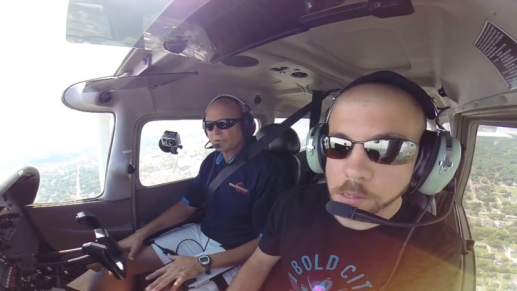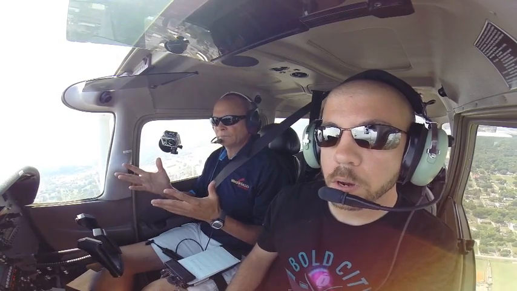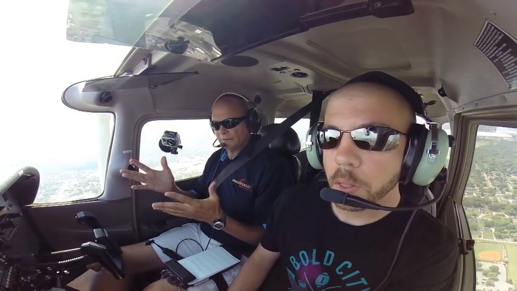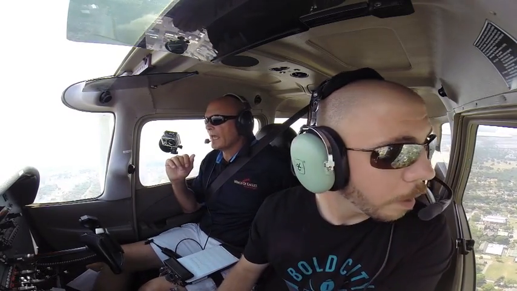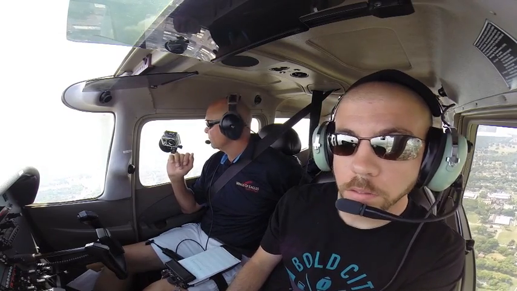Okay. Now notice how the airplane's pitching up. Right. You don't want to pitch up, you want to descend. Right. So trim it for a descent, no more than 500 feet a minute. Now you're looking over your shoulder for a 45-degree angle. I need to go ahead and turn. Okay, make it and call your base.